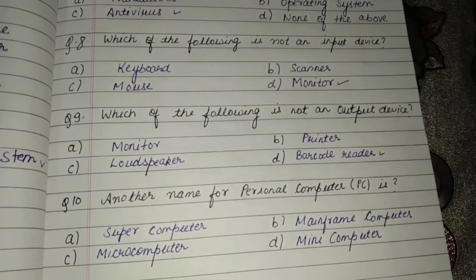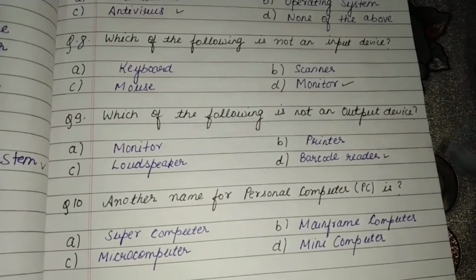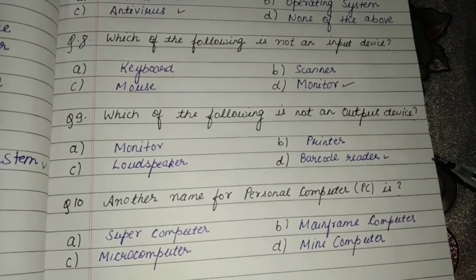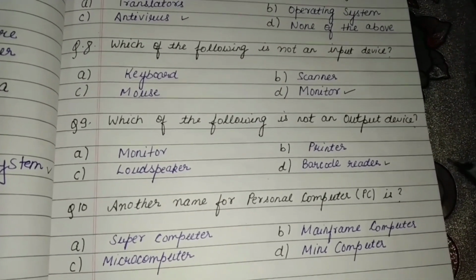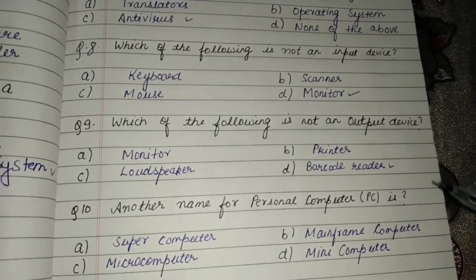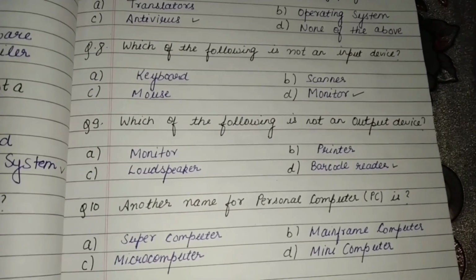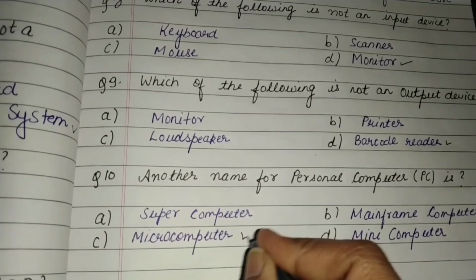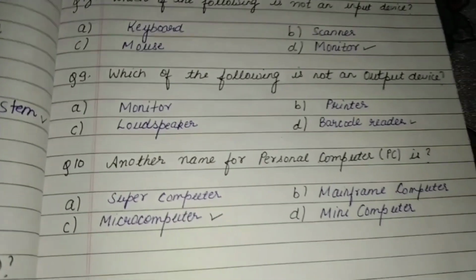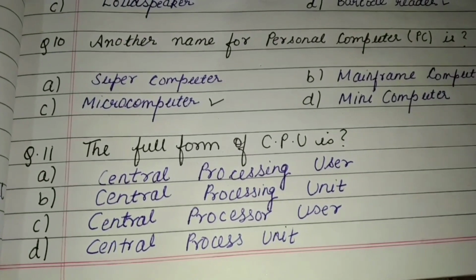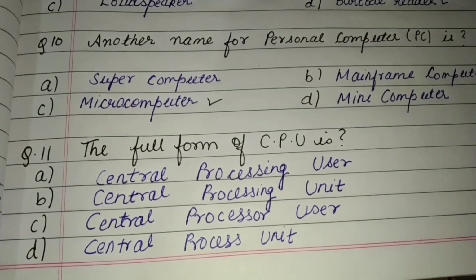Question number 10. Another name for personal computer is A. Supercomputer, B. Mainframe computer, C. Microcomputer, D. Mini computer. Right answer is option number C. Microcomputer.